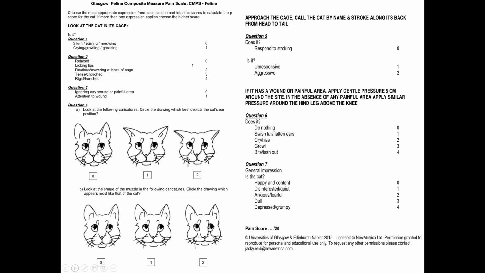And then this is the feline composite score, and these are those pictures that I was talking about, and you can see you score 0 to 2. So the top one is the cat's ear position, and then the bottom one is the shape of their muzzle. And they're kind of cartoony drawings, but the more cats you look at, the more you kind of get a feel for that.